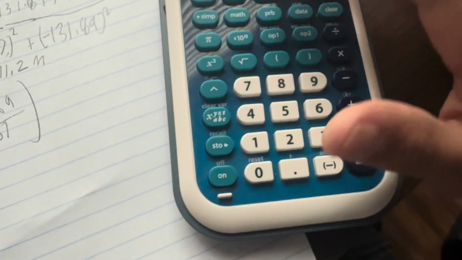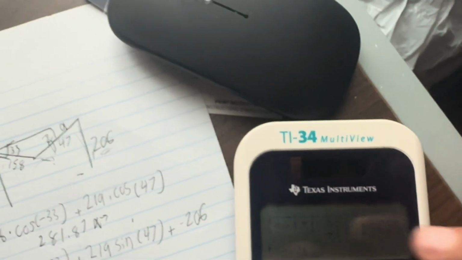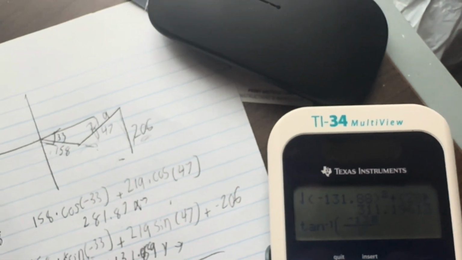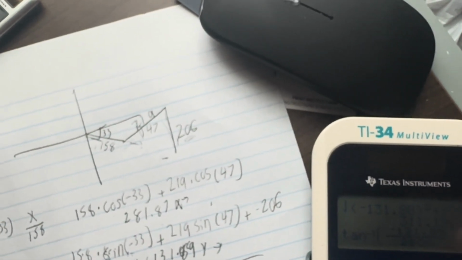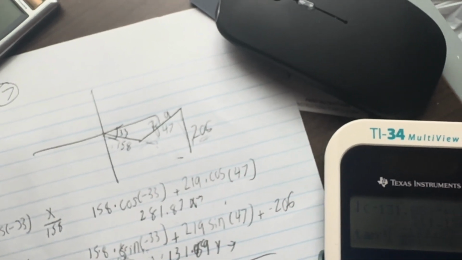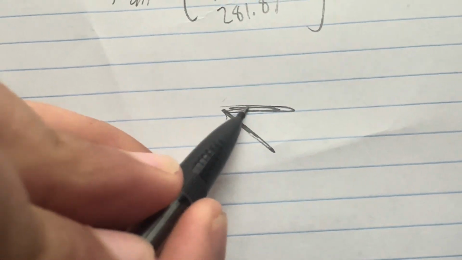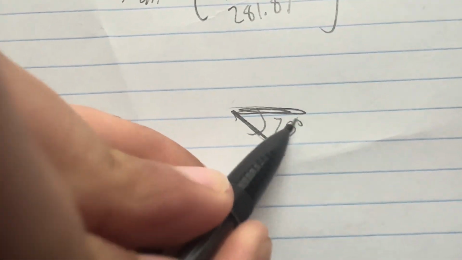So we're going to put the fraction -131.89 over 281.87, and that'll give us -25. Now what that 25 is saying is if we are on the east axis, our angle is 25 degrees south of that east axis. So our answer will be 25 degrees south of east.